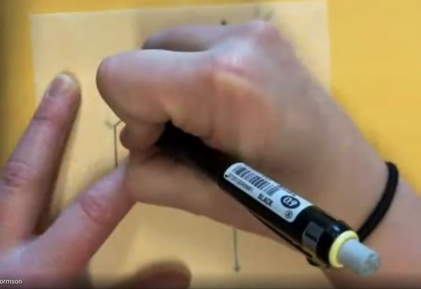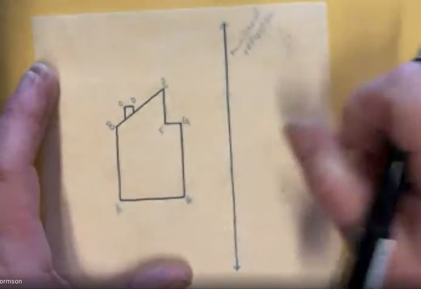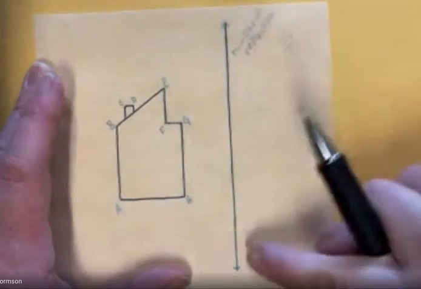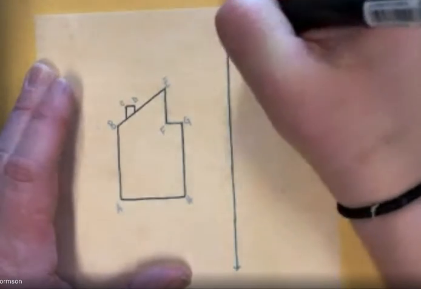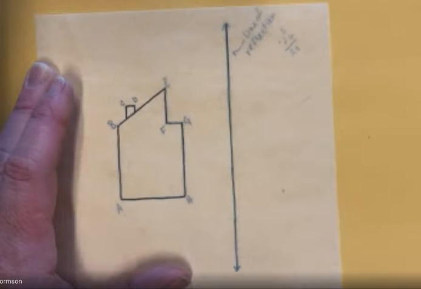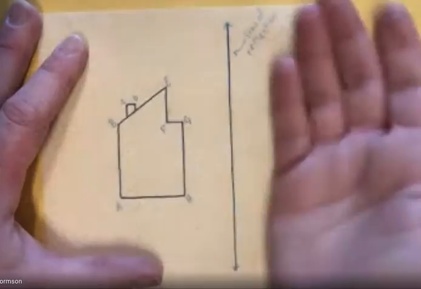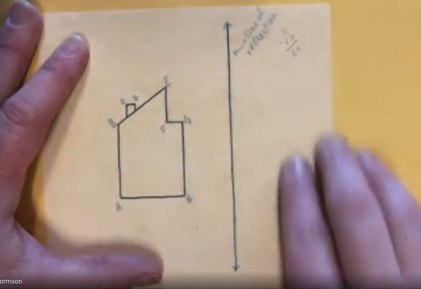So I'm just getting this whole shape traced up, and I've also traced my line of reflection. And notice I have traced the whole line of reflection, so that way I can truly line it up properly, because I'm not just reflecting this shape to this side and it can be anywhere up and down.